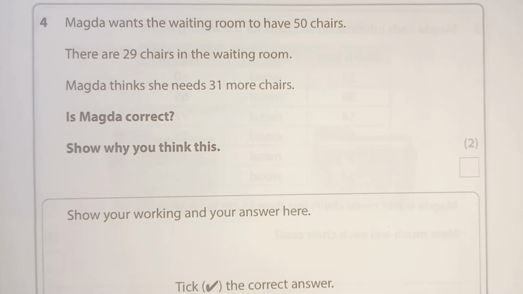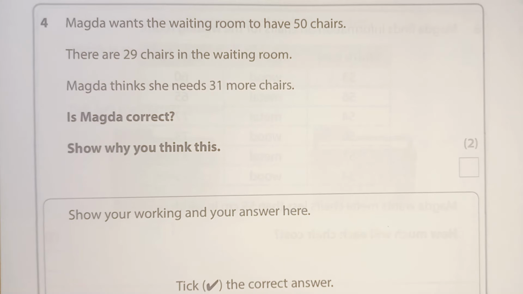Question 4. Magda wants the waiting room to have 50 chairs. There are 29 chairs in the waiting room. Magda thinks she needs 31 more chairs. Is Magda correct? Show why you think this.